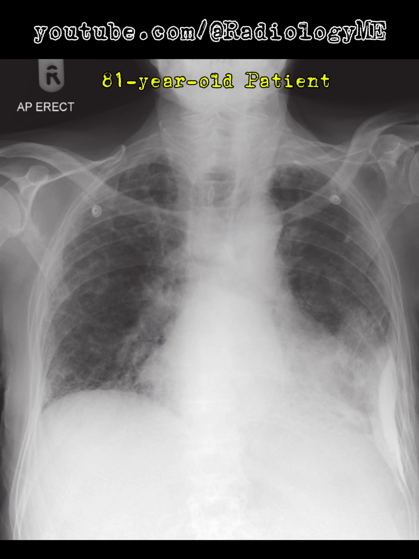So what's next? I definitely want to order a high-resolution CT scan to get a better look at the extent of the fibrosis and the pleural plaques. A respiratory referral would be important too to further manage the case. And if this is the first presentation, I'd want to review any prior imaging to see if there's been any progression over time.